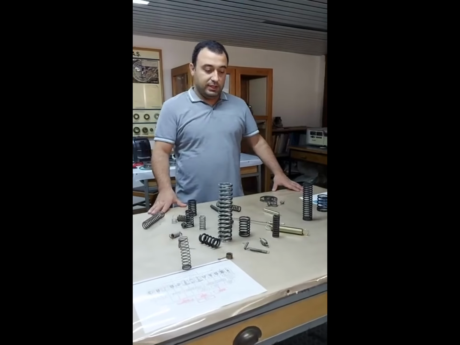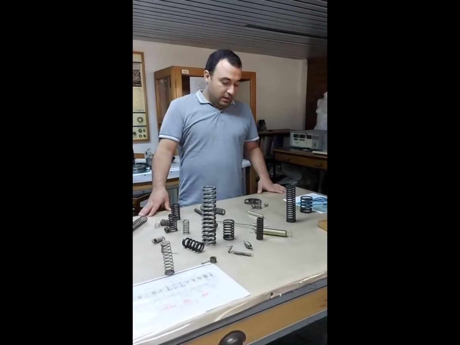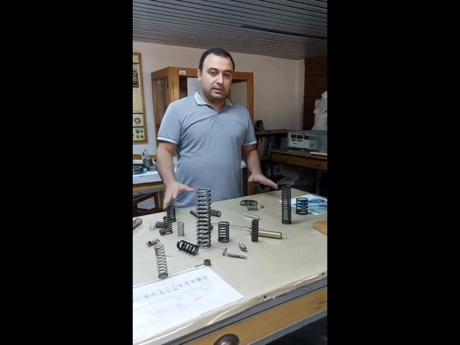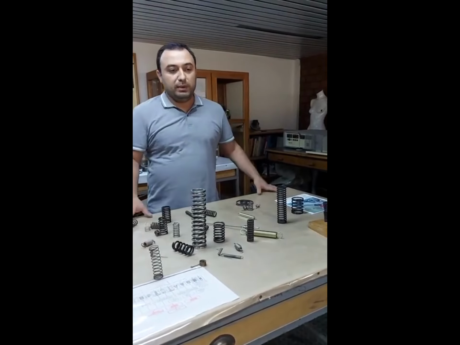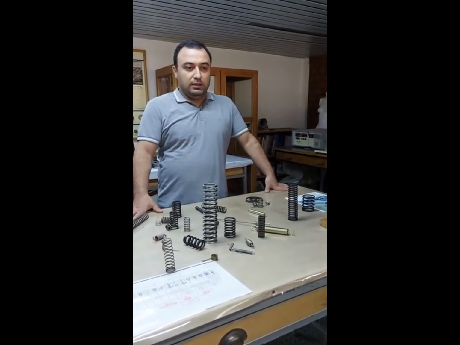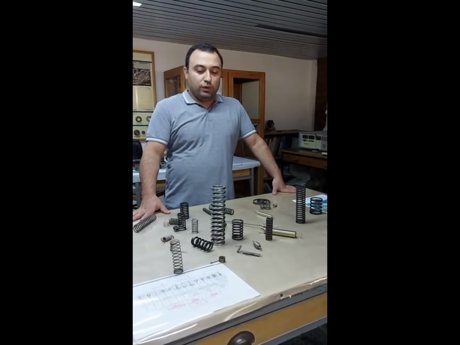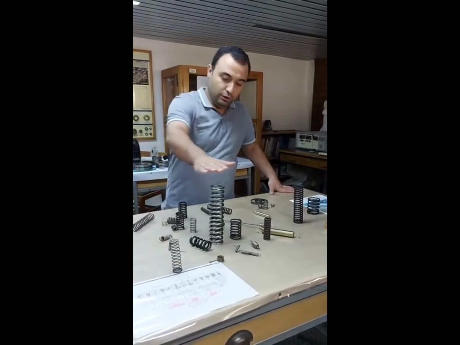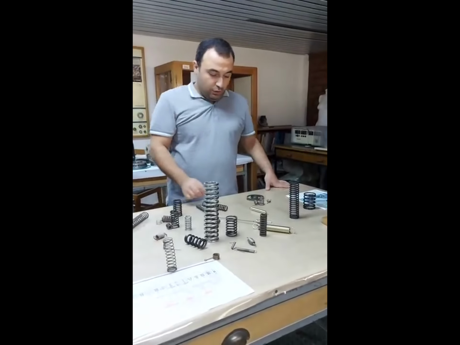In this section we will see mechanical springs and their mechanical characterization. The mechanical springs can simply be divided into three main categories. These categories are mechanical springs that should work against compressive load like this, for example.